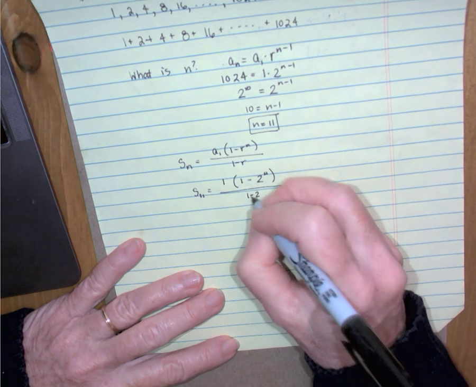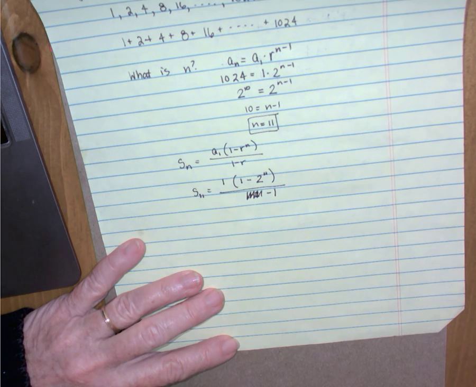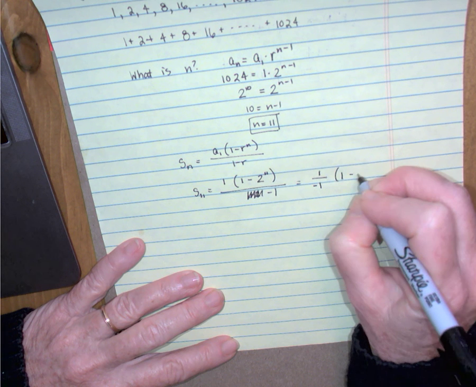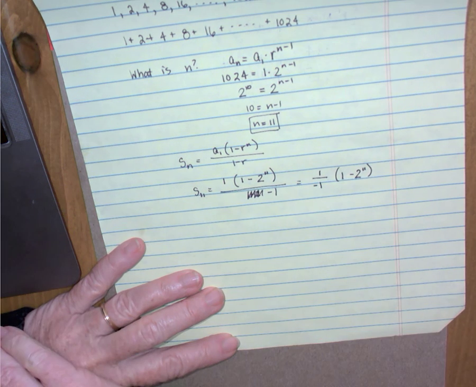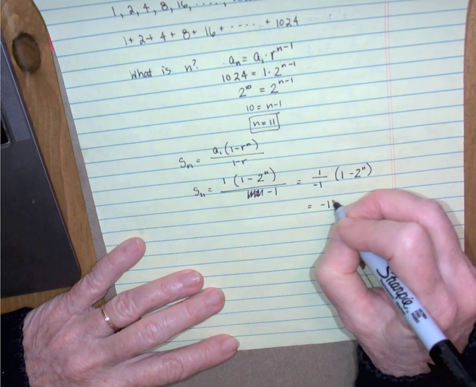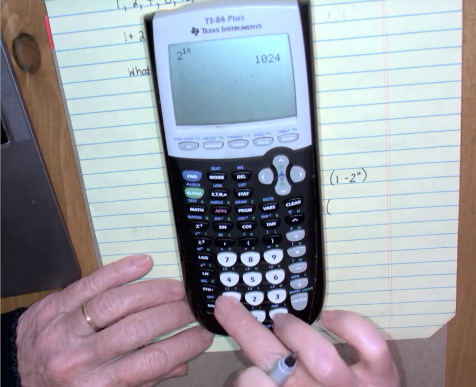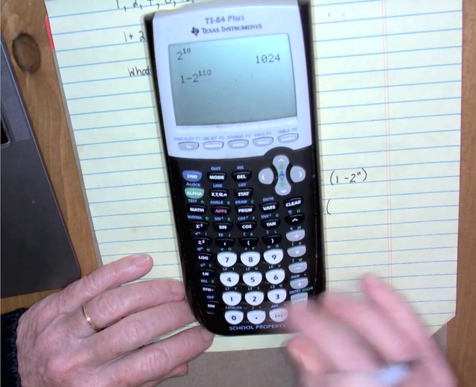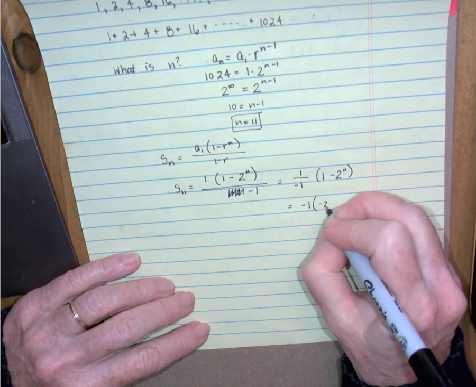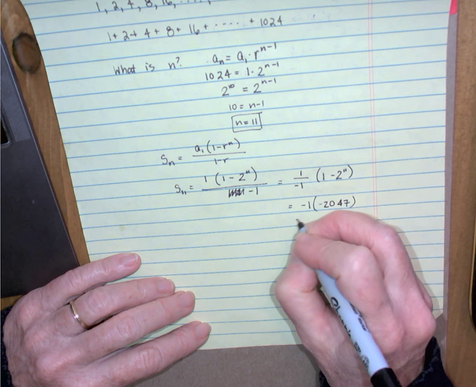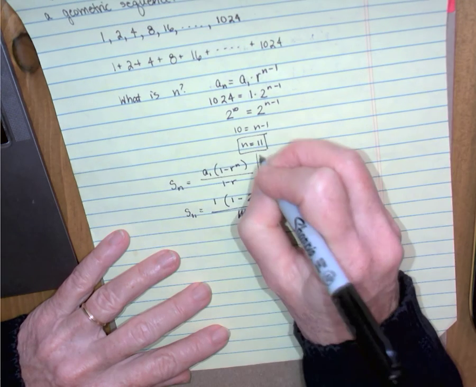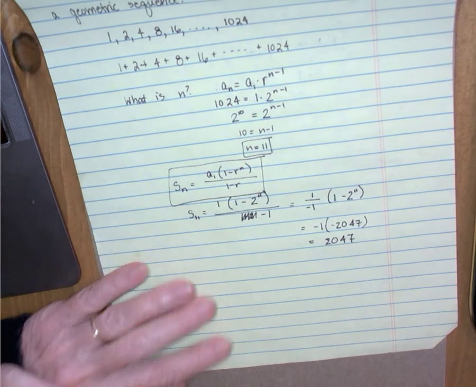And I'm going to simplify the bottom, right? This is negative 1. So I could write this as 1 over negative 1, times 1 minus 2 to the 11th, which is just going to give me, I know 1 divided by negative 1 is negative 1, and 1 minus 2 to the 11th, I definitely need my calculator for. That's negative 2047. So the sum of all of those is positive 2047.